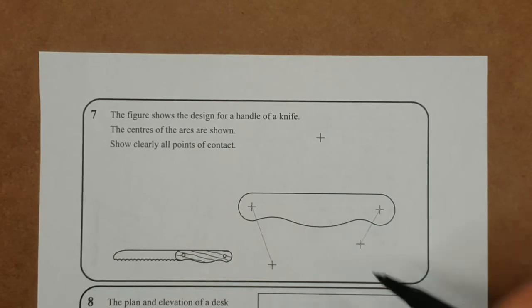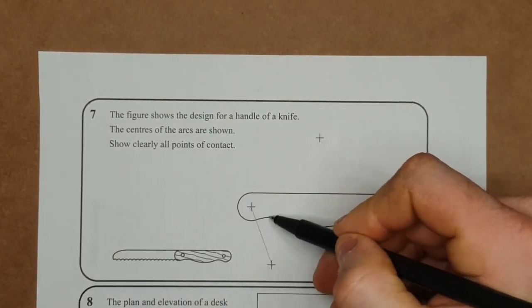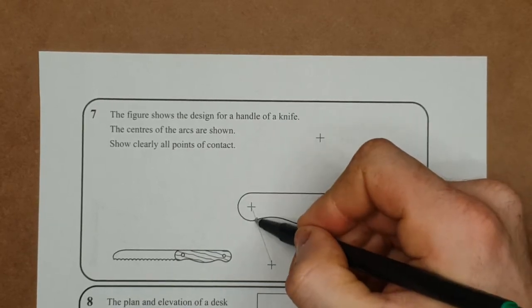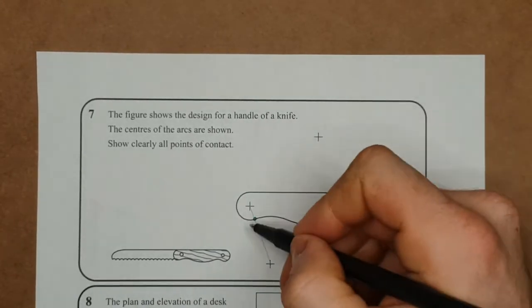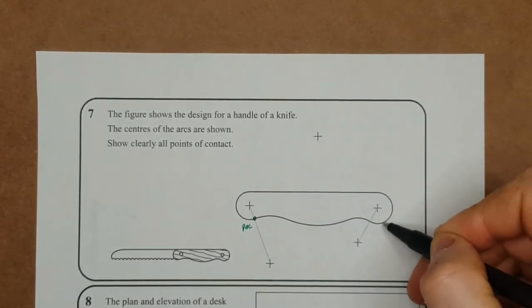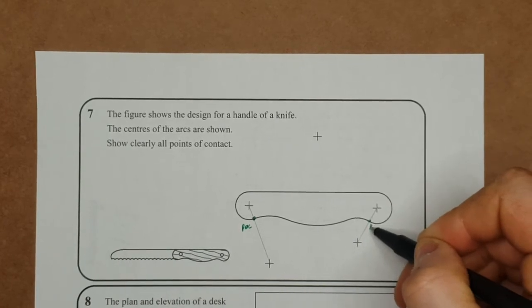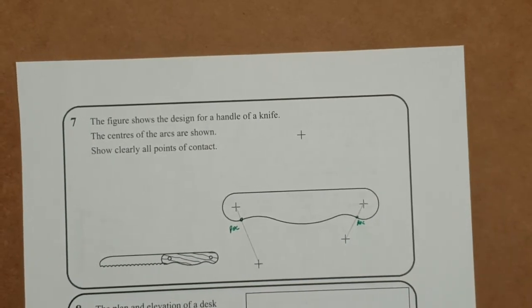So where it transitions from this first circle into this second arc here, we get a point of contact. Where it transitions from the same circle on the right into this arc right here, we get another point of contact. Sometimes you're doing these questions and it doesn't make sense.